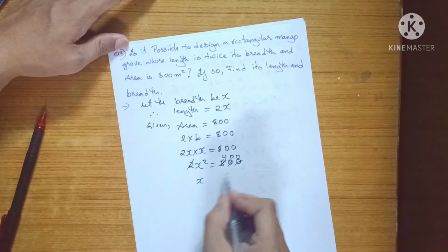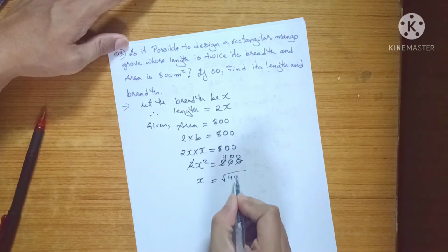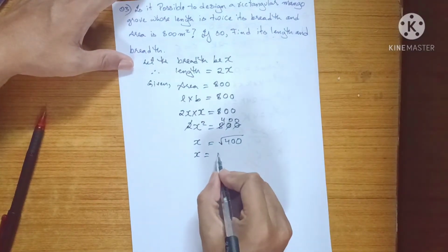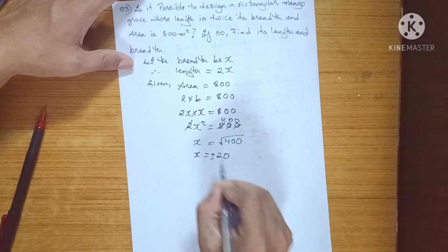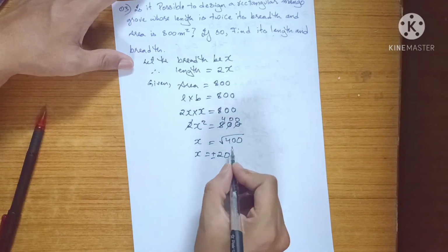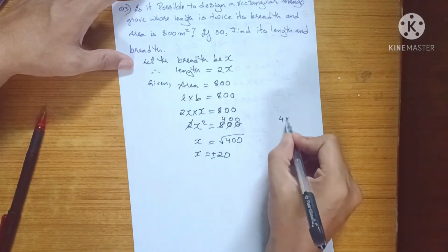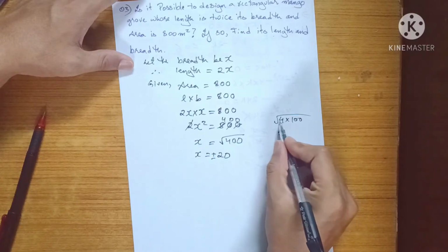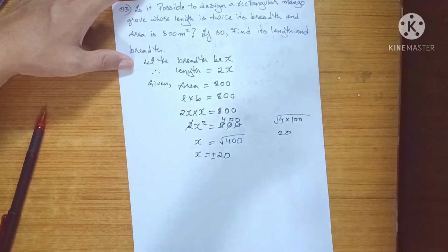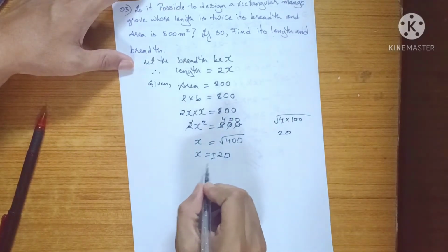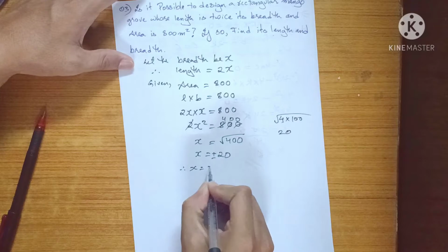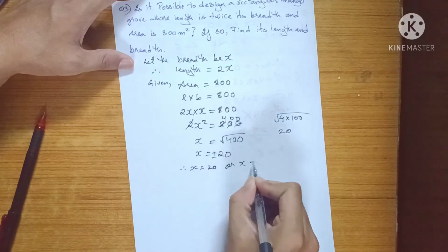So x square equals 400, the square goes to the other side and becomes a root. The root of 400 is 20, plus minus. I know it's 20 because you can write 400 as 4 into 100. Square root of 4 is 2, square root of 100 is 10. So x equals 20 or x equals minus 20.